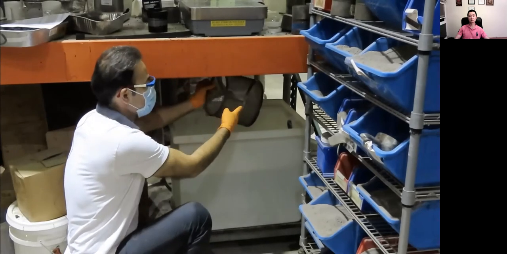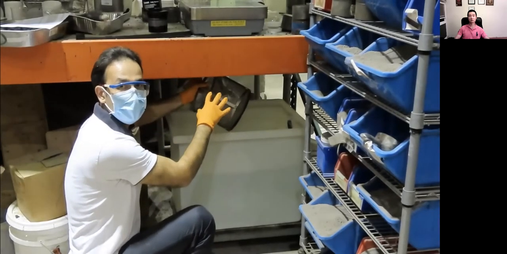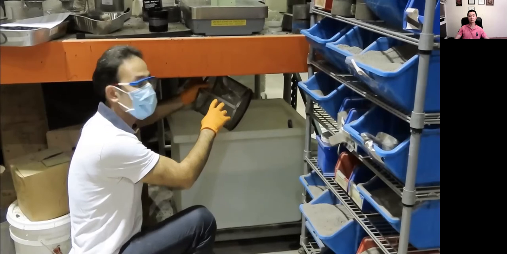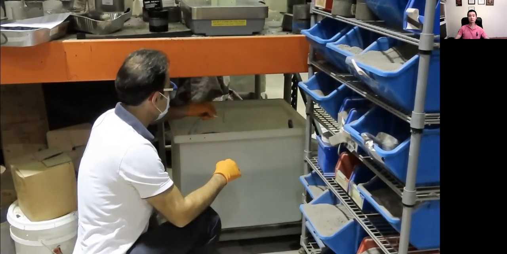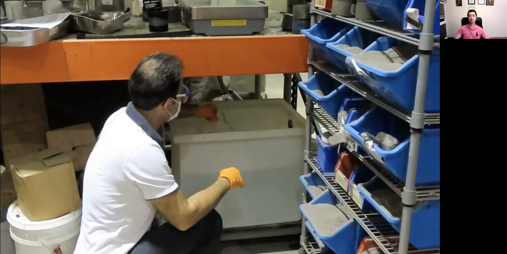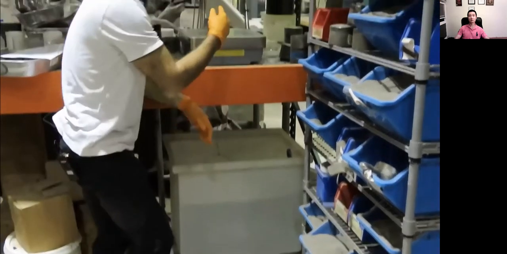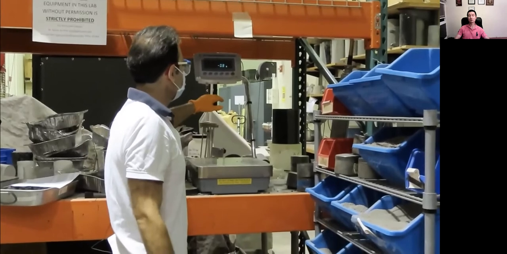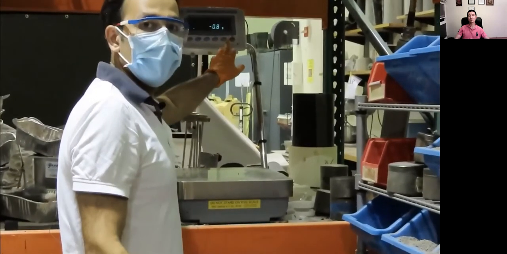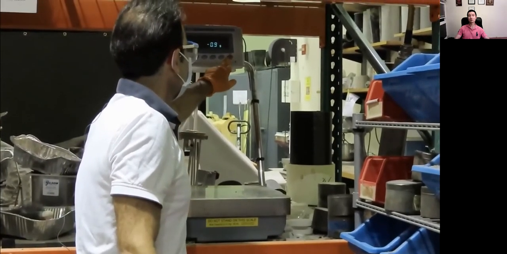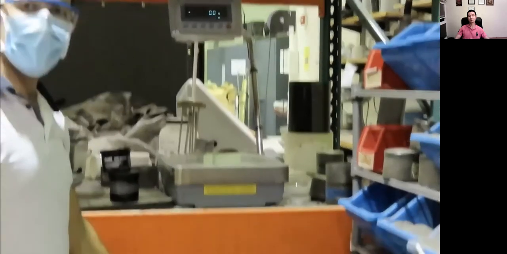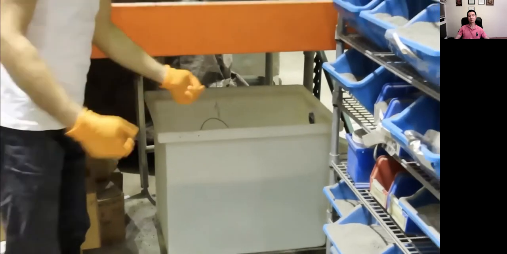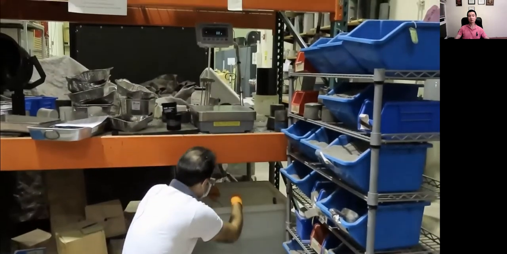tare the scale first with a basket inside the water, because I don't want to measure the volume of the basket itself. I connected the basket to the hook and then tare the scale to make sure that I'm starting from 0 and then dump the aggregate in. So I re-zero the empty basket and then take the basket out of the water.